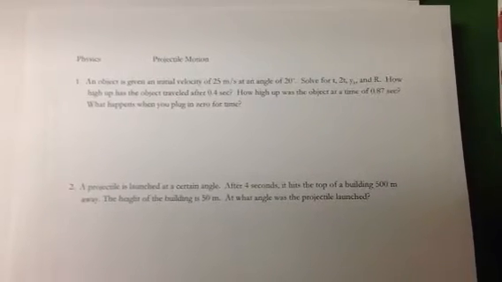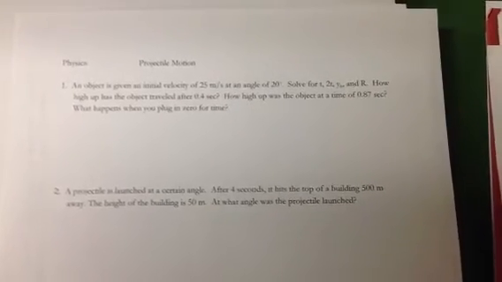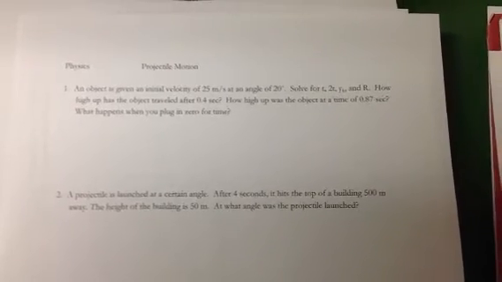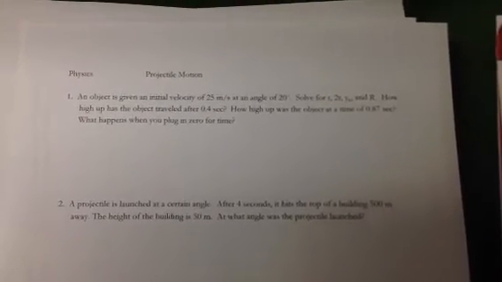An object is given an initial velocity of 25 meters per second at an angle of 20 degrees. Solve for the time, twice the time, Y_h, and R. How high up has the object traveled after 0.4 seconds? How high up was the object at a time of 0.87 seconds? And what happens when you plug in 0 for time?